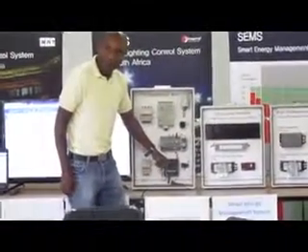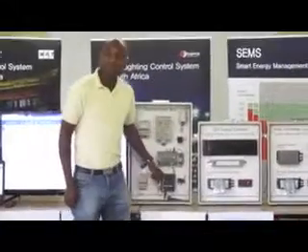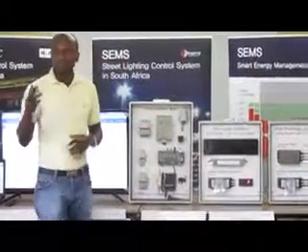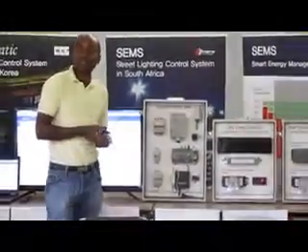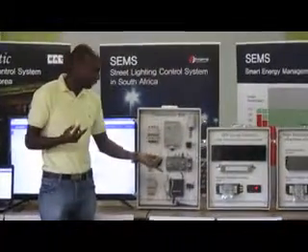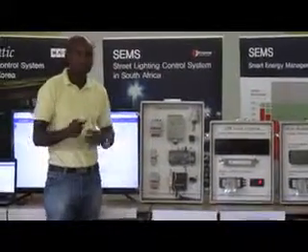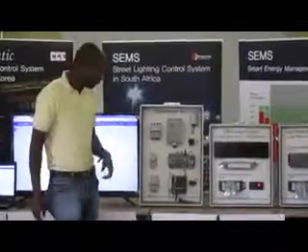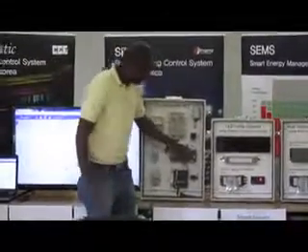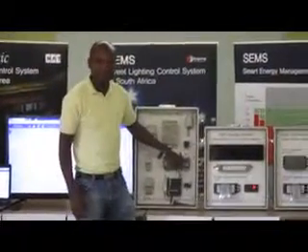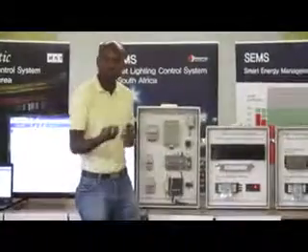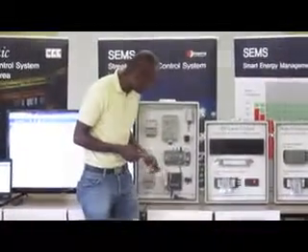Here we put our GSM modem. We put our SIM card here. It's dual. We can put in whatever network we want. Like now we are using MTN, and then we use Vodacom also, so in case one fails, the other one can pick up. Here we have our relay. It helps to switch on and off and other jobs.